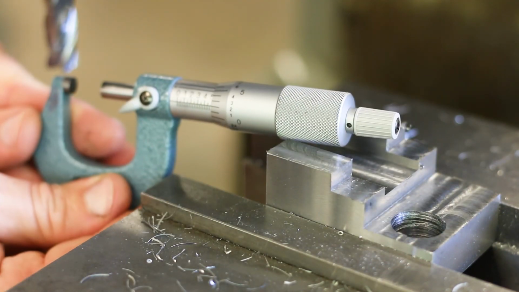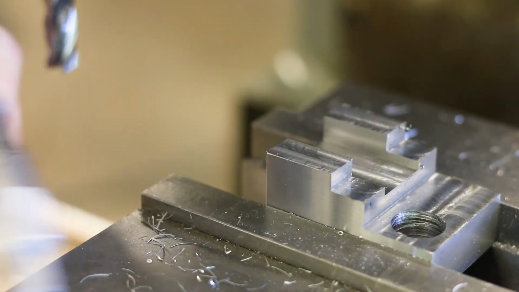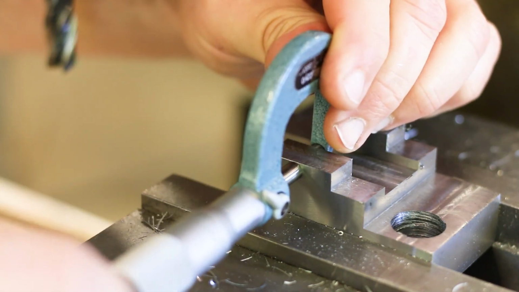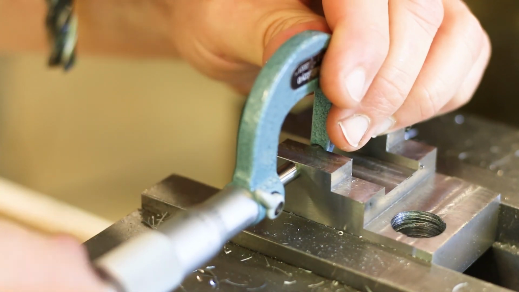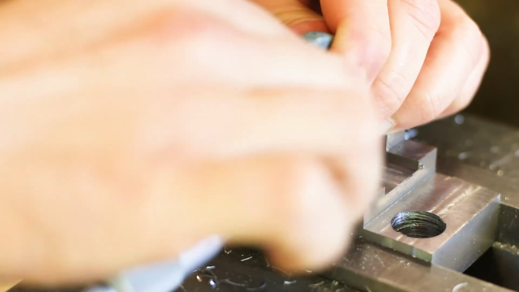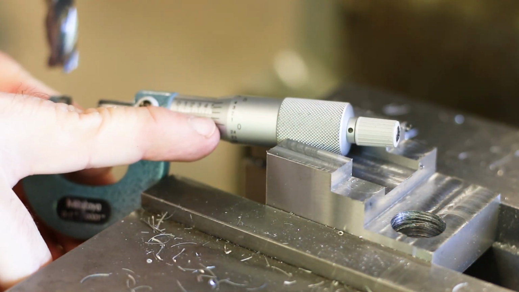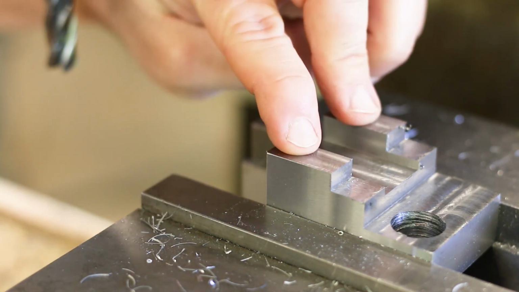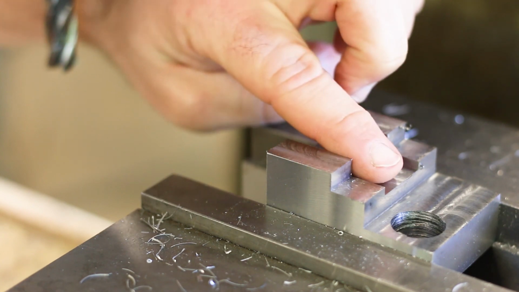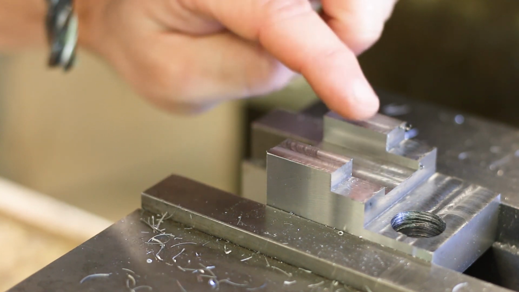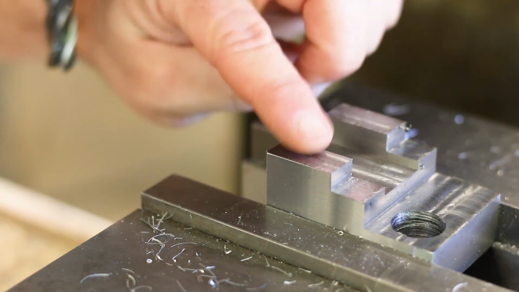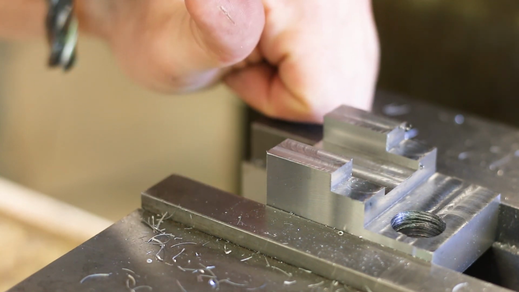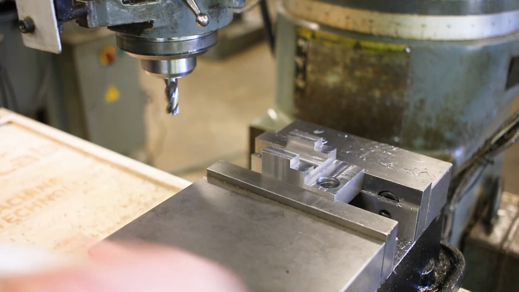Now let me check the tab widths just to make sure that we're still on center. 502 thousandths right there. And just under 502 thousandths right there. So they agree within a little bit less than a half a thousandth, and we're about 3 thousandths smaller than our target size for the slot width. So this is good to go. Okay, let's go ahead and clean all this stuff off.